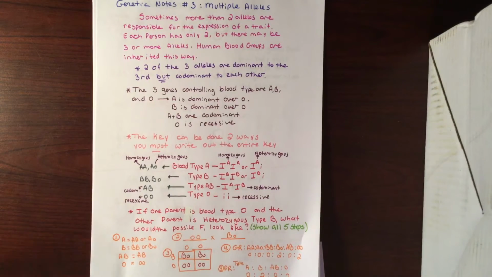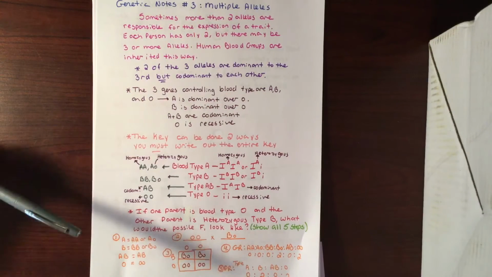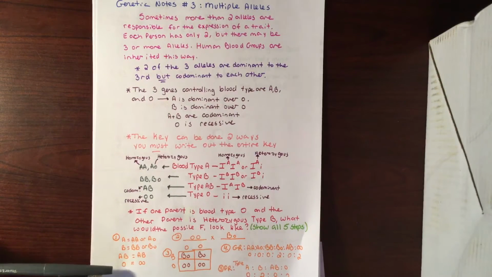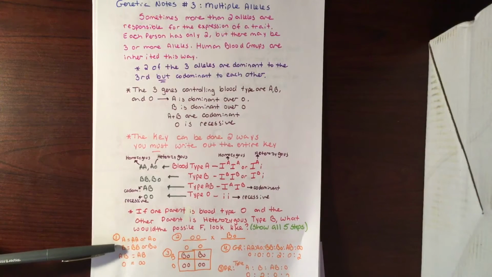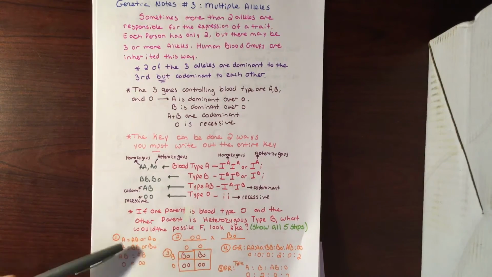So I can say one parent has blood type O and the other parent is heterozygous type B. So the only time you have to watch whether you have heterozygous or homozygous is for those first two types, A and B. When you write it, you always want to write out the full key, and you're going to be like, well, I'm only using type O and I'm only using heterozygous type B. Yeah, but the kids that you guys end up with in the F1 cross may be one of the other choices. So you still want to show all five or all parts of that particular key that you have there. Just write the whole thing out every single time.